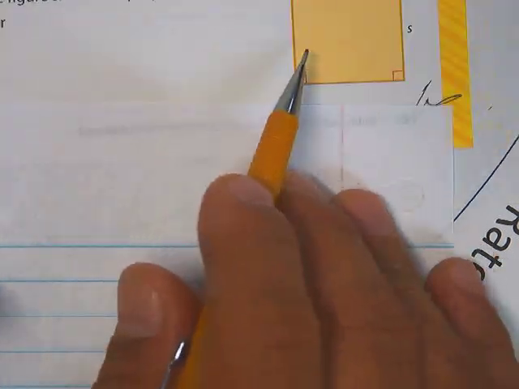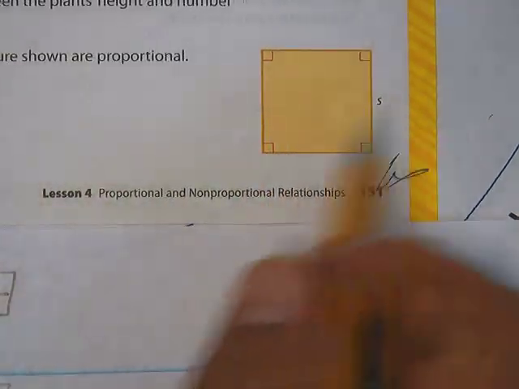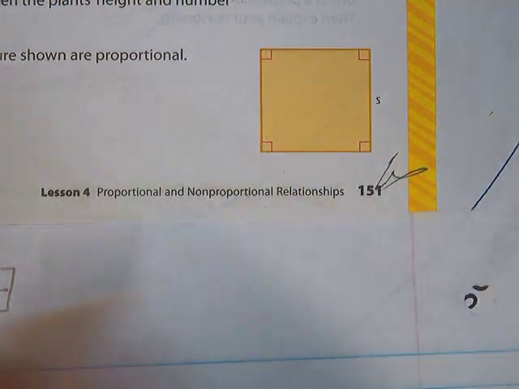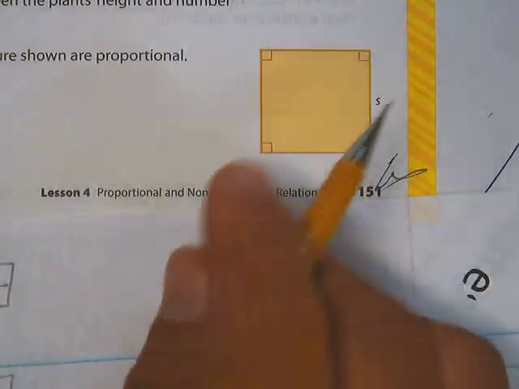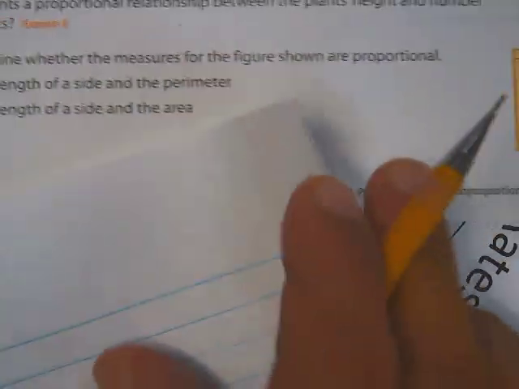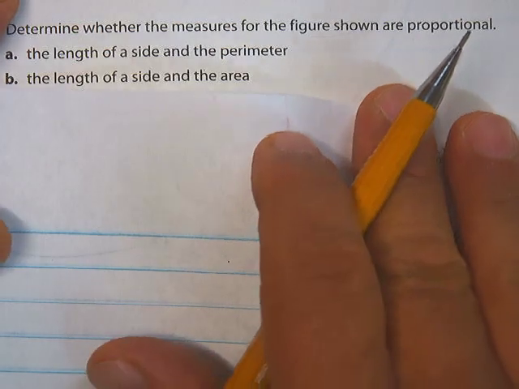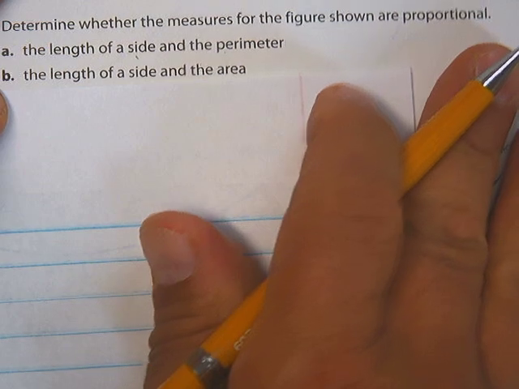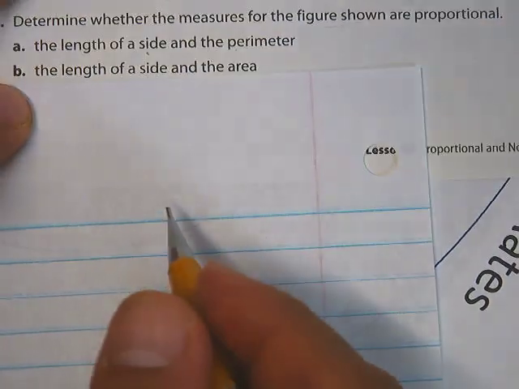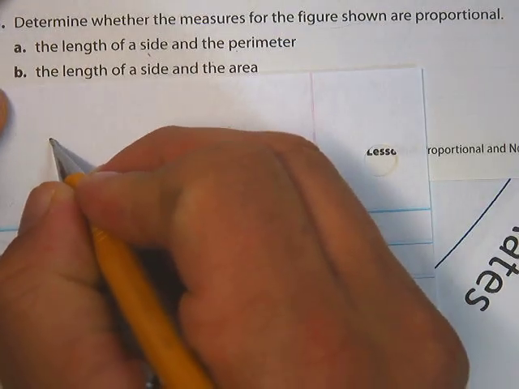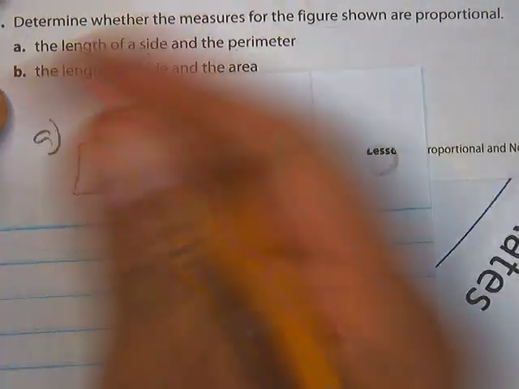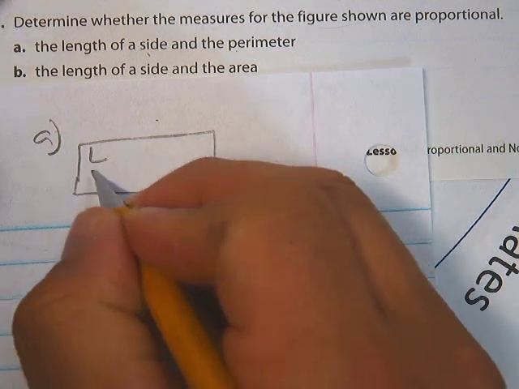Number 5, we have: determine whether the measures for the figure shown are proportional. This is the figure here. And we do have a square. And a square, we know all sides are the same. That's the definition of a square, with 4 right angles. So let's determine the length of a side and the perimeter.